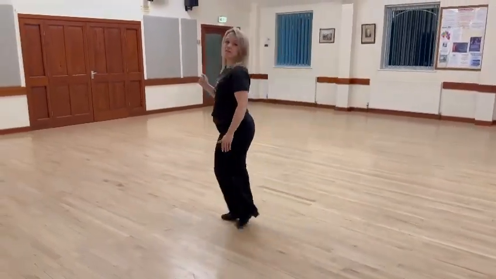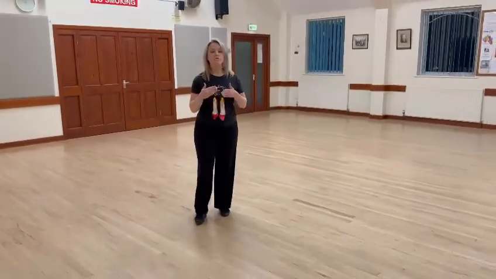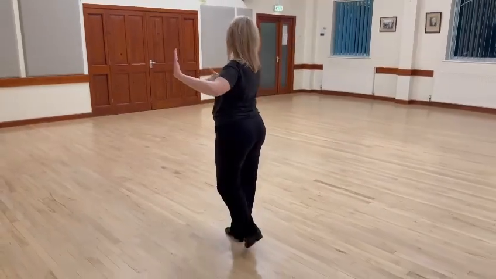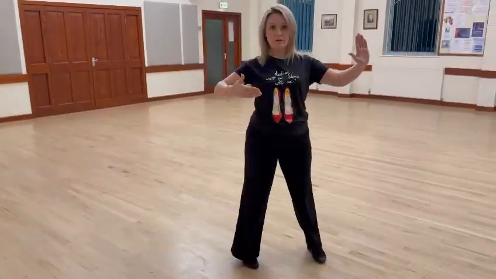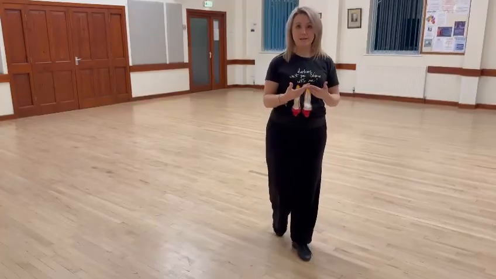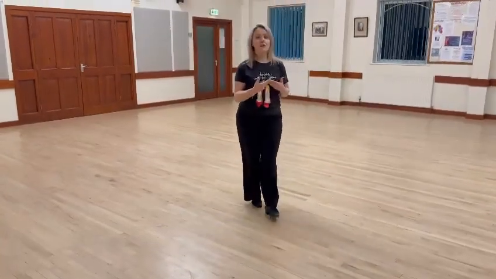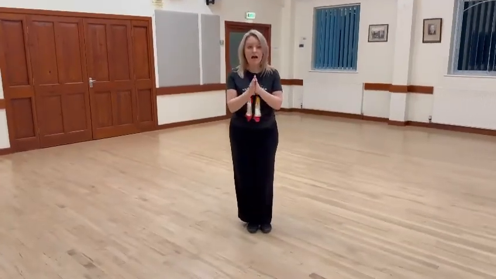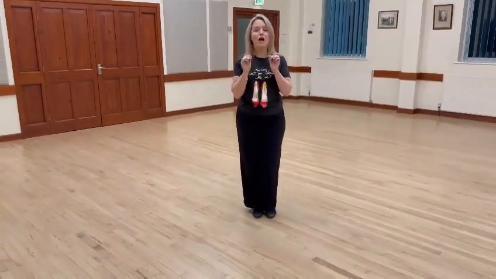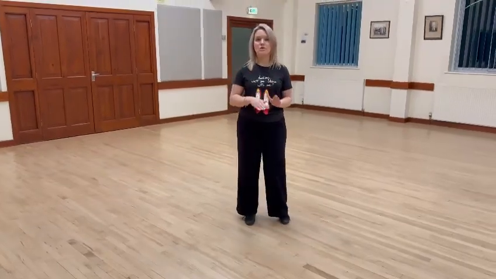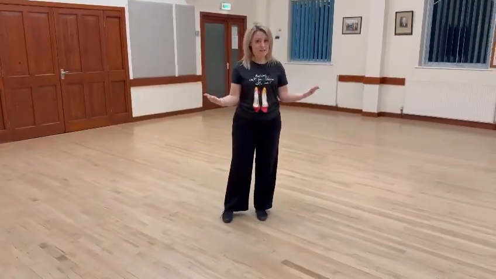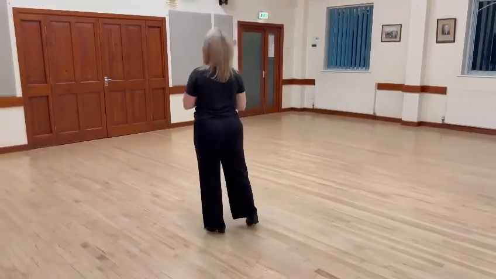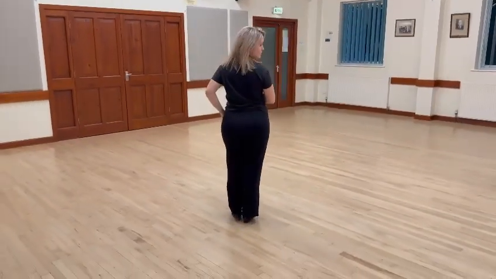So hopefully, leaders, you can now see that if you do those first 3 steps, you can then decide, do I bring her around and spin her, or do I dance the hesitation? Followers, you have exactly the same thing. You have 6 steps, and the first 3 are exactly the same, whether you are doing a spin or a hesitation. So for the natural spin turn at a corner, followers, we go back on the left foot.